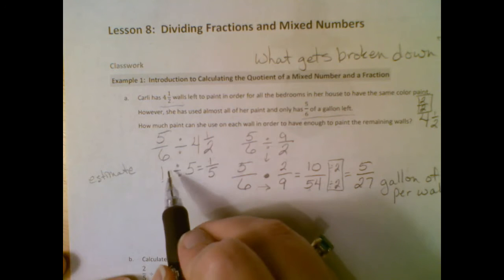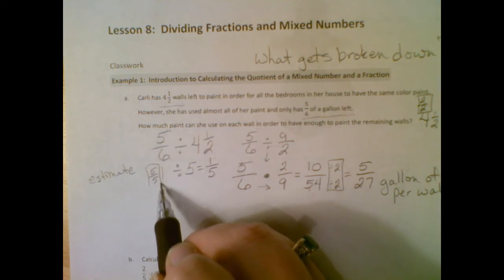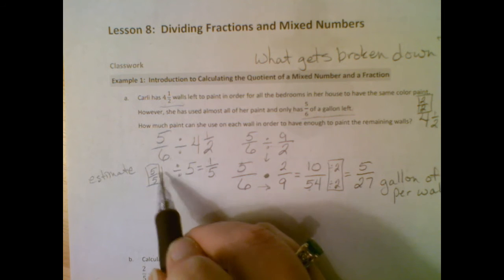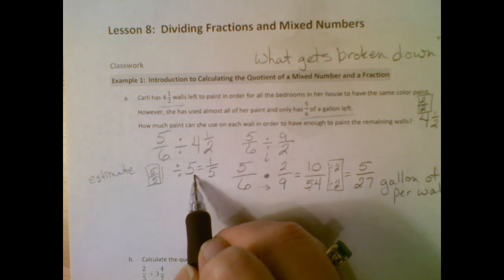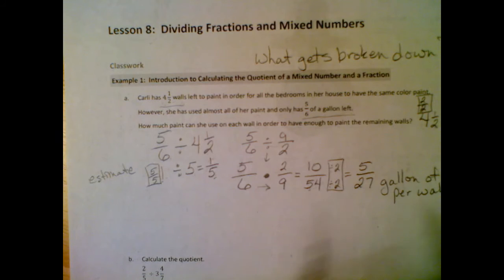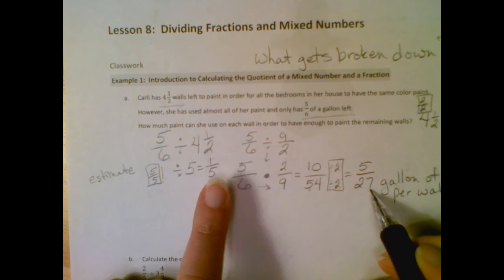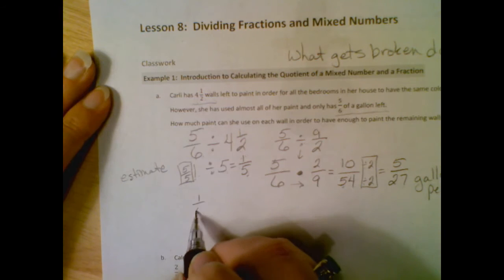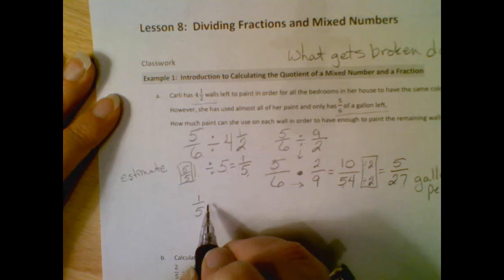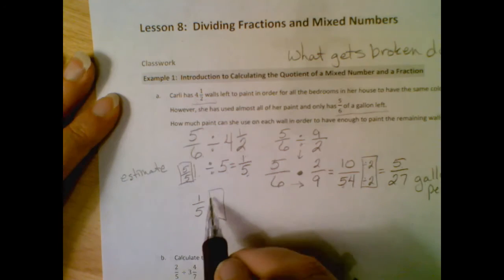So I could actually rename this 5/5 as my giant one instead of actually 1. 5/5 broken into 5 groups, 1/5 in each. So is that close? Well, 1/5 and 5/27. I'm not absolutely sure about that, but I know I can take 1/5, that's my estimate, and multiply it by 5 and see if it's close.